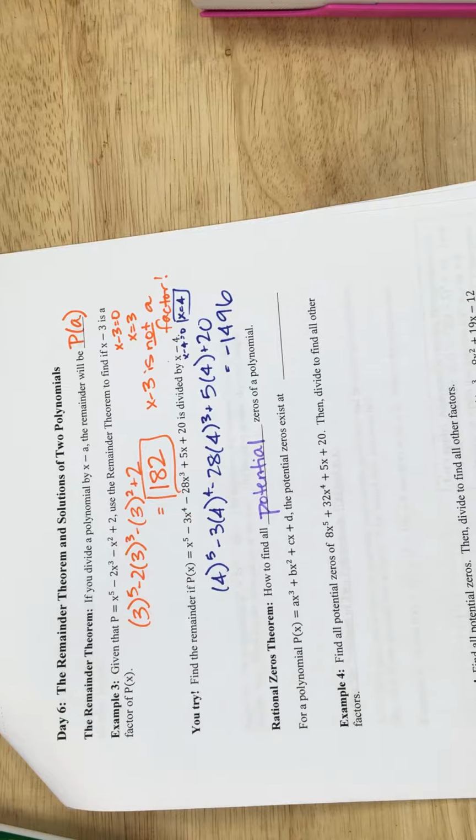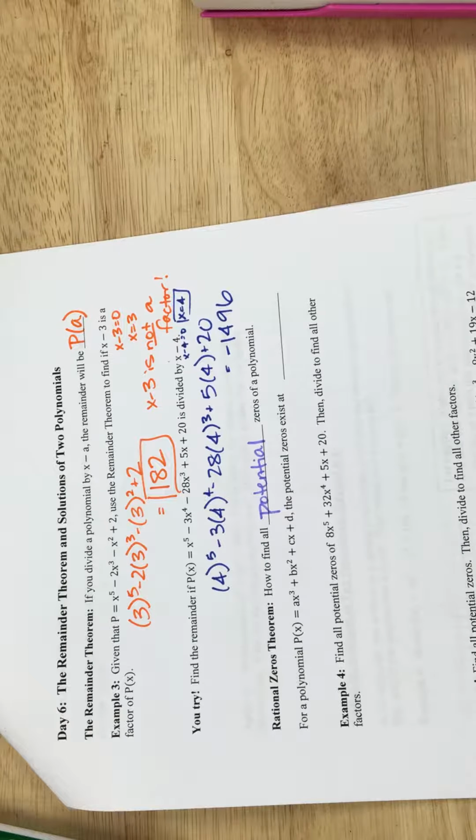So it won't tell you exactly what they are, but it'll tell you which ones could be. Why? Because when they steal the calculator away from you next year, you need to be able to find them without the calculator. Why don't you just find the actual zeros? Because the actual zeros will be one of the potential zeros. Then why do I need some extra potential zeros that aren't actually zeros? Because you're not going to have a calculator next year to tell you exactly what the actual zeros are.